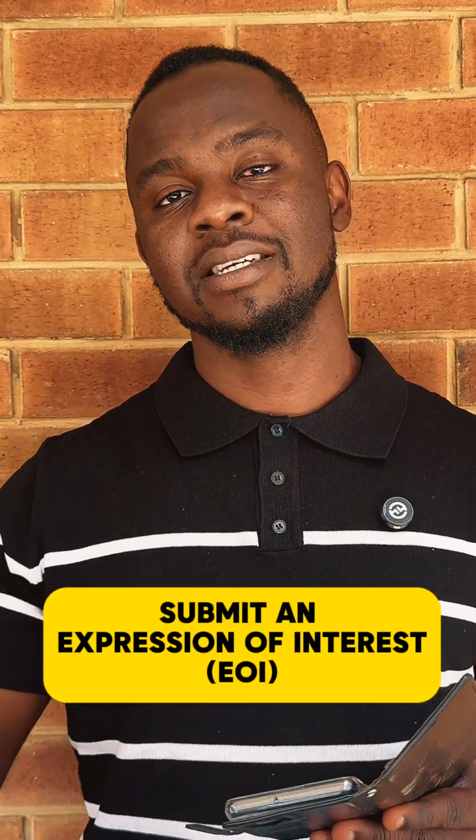Now, the third is that you need to submit an expression of interest. Once you have a positive skill assessment, the next phase is to submit an expression of interest. An expression of interest is a process by which you express interest to certain states in Australia that have your occupation on their shortage list. You express that you're interested in coming, and then they can send you an invitation.